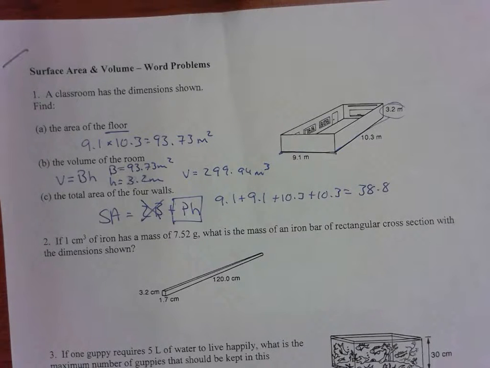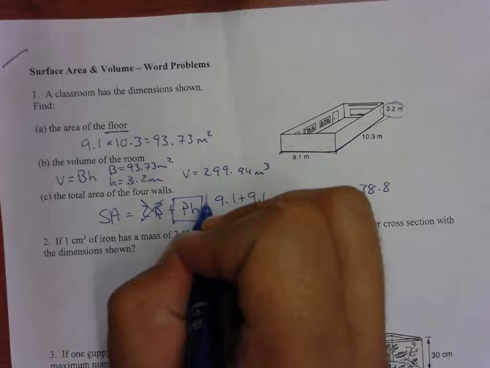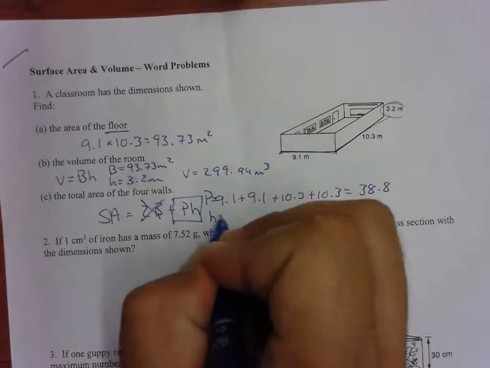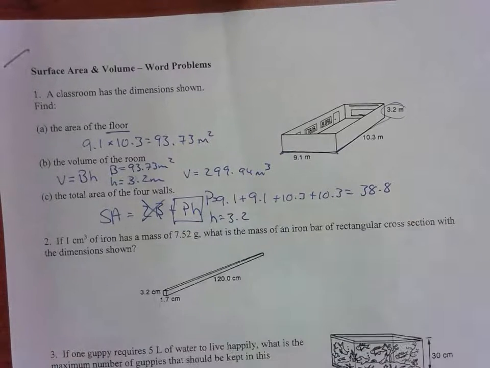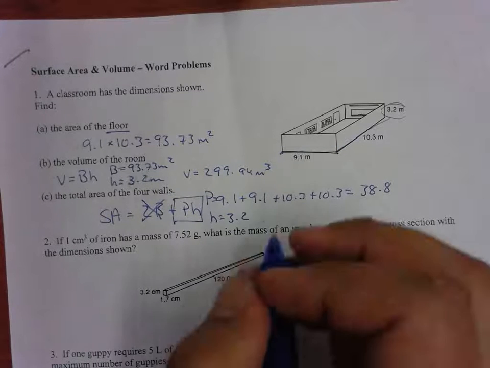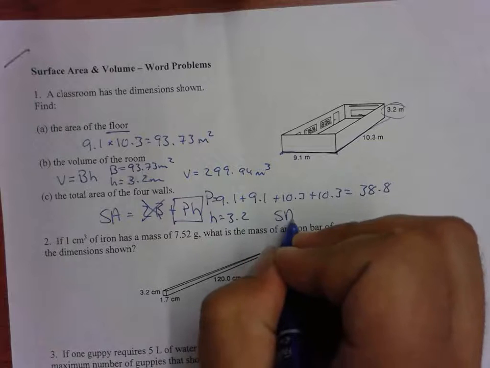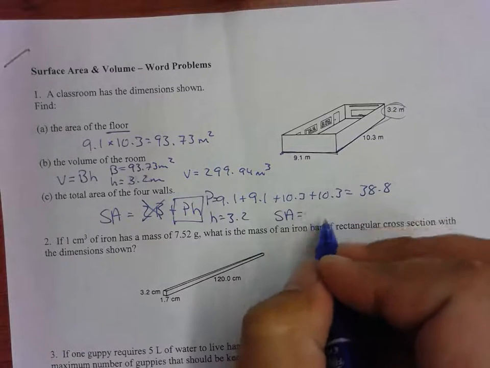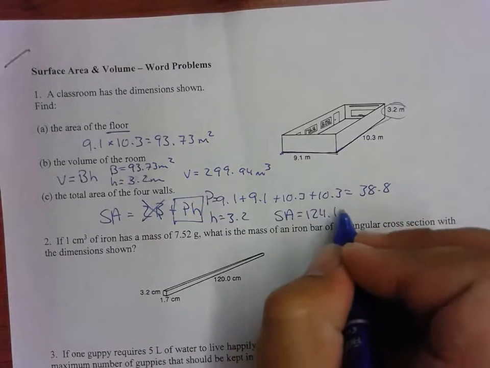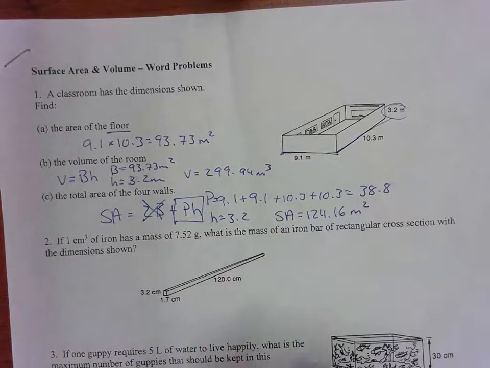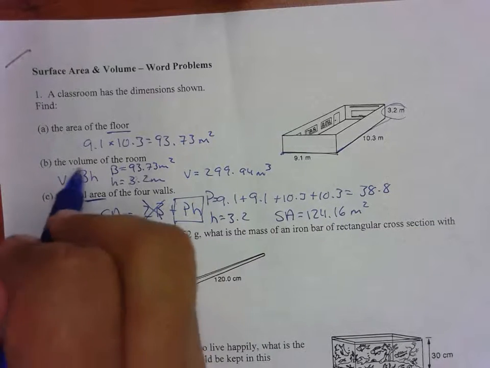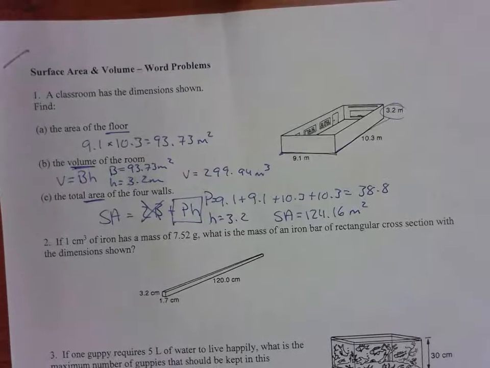That's the perimeter. Then you got to multiply it by the height, which is 3.2. So 38.8 times 3.2. The surface area of just the walls is 124.16 meters squared. Area is squared, volume is cubed.